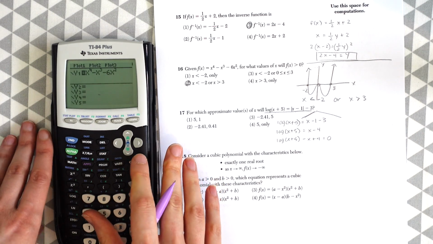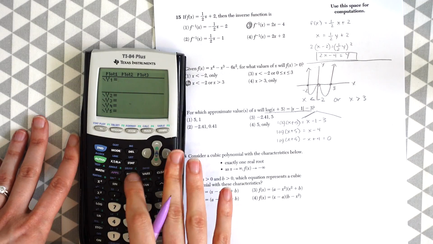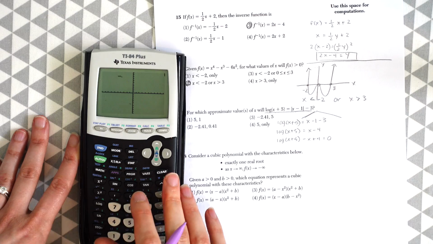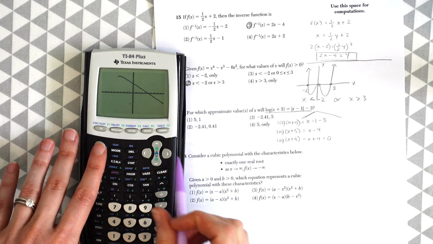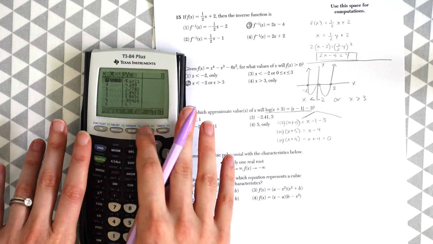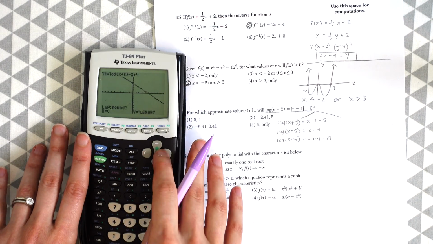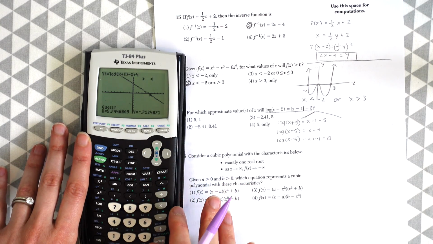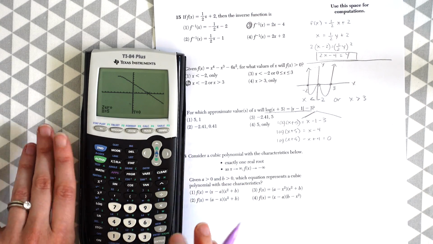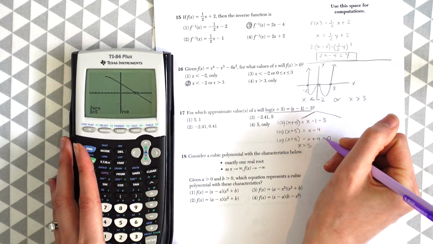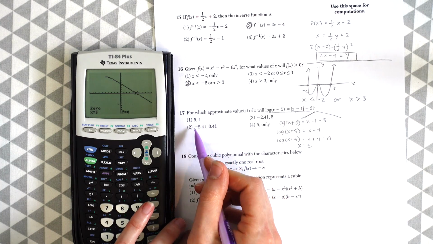So let's plug that into our calculator. So you'll see that the graph of it looks something like this. And then we go to second calc, where y is equal to 0. We get x is equal to 5. So we have that in the answer choices, so we know we're going in the right direction.